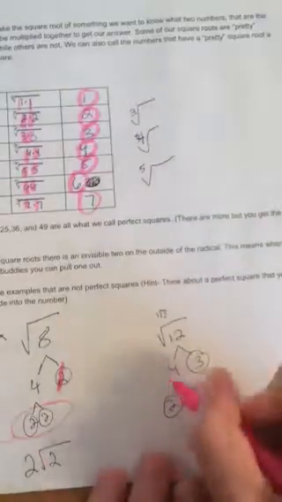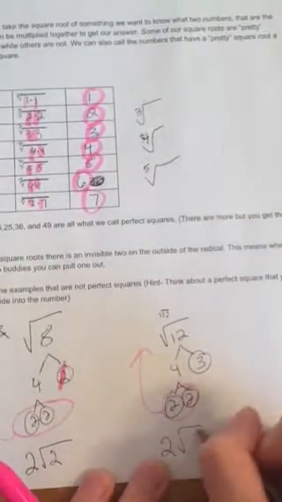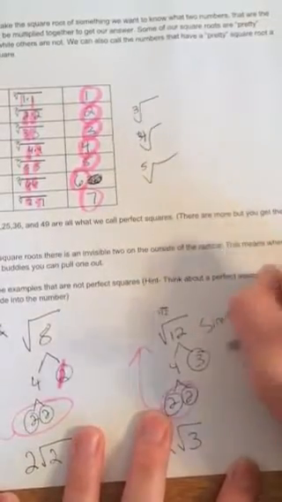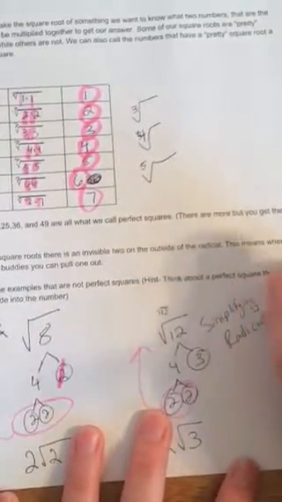So again, I have 2 2's, so I can pull that one guy out here. So I have a 2 on the outside and 3 on the inside. Bam, bam, you're done. That's a simplified radical. So this is called simplifying radicals, okay?